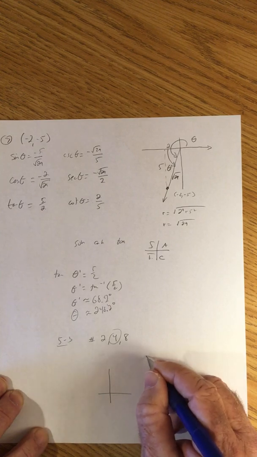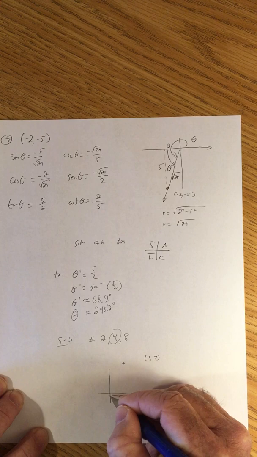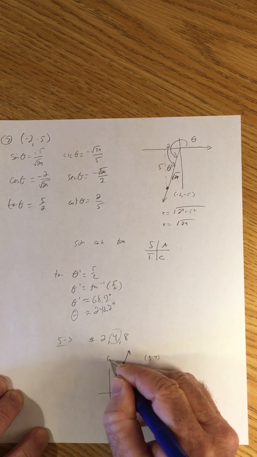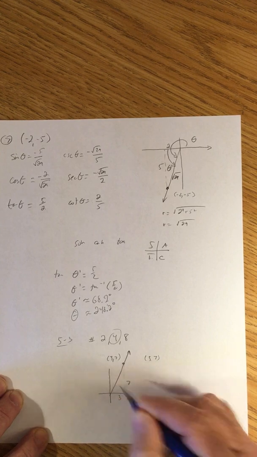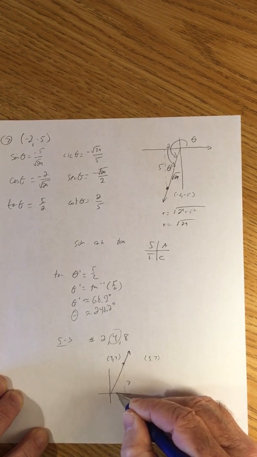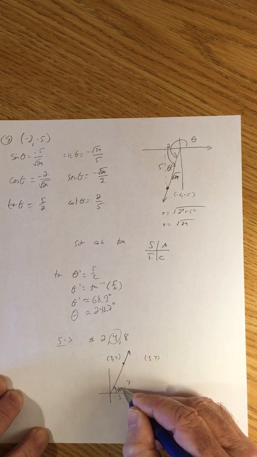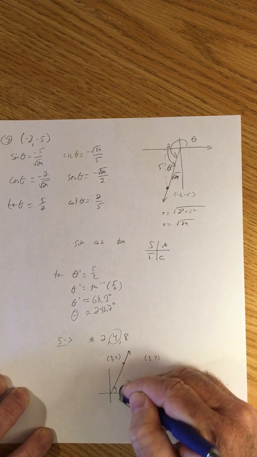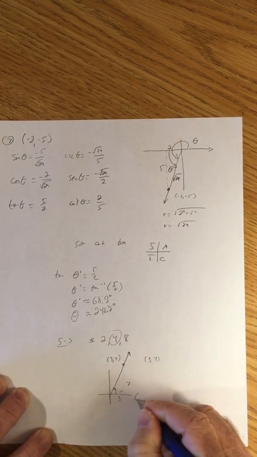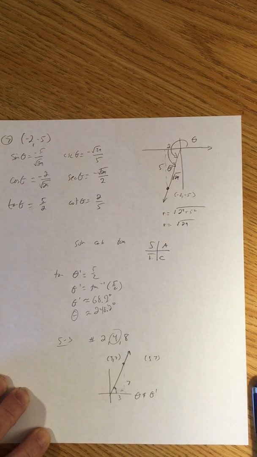Number 1 is a quadrant 1 angle. It's the point 3, 7. Okay, got a 3 and a 7. You find the R. But this is theta, and it's also theta prime. It's both. You can't really see that, I guess. That's theta and theta prime. Okay, until tomorrow.